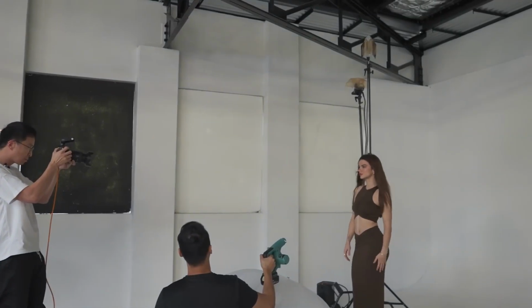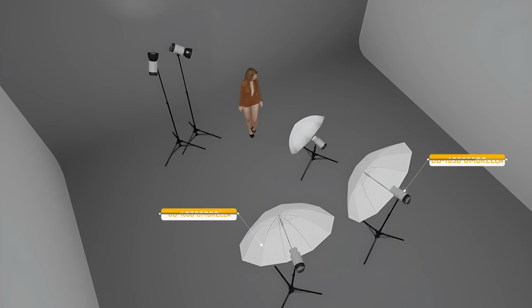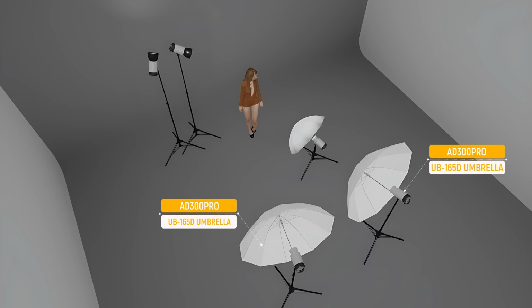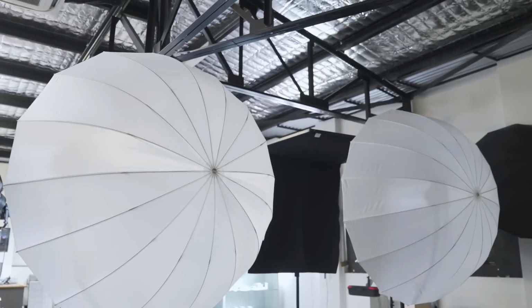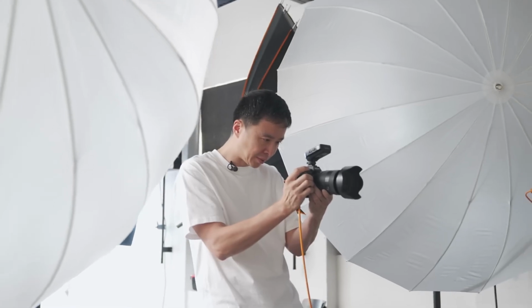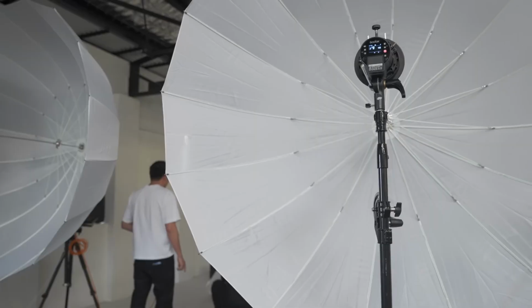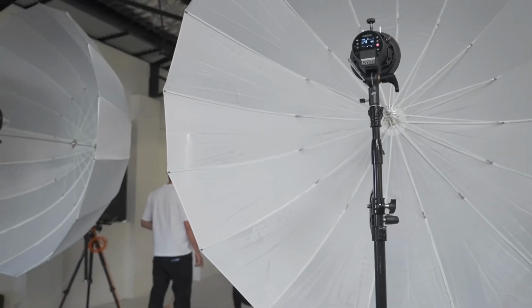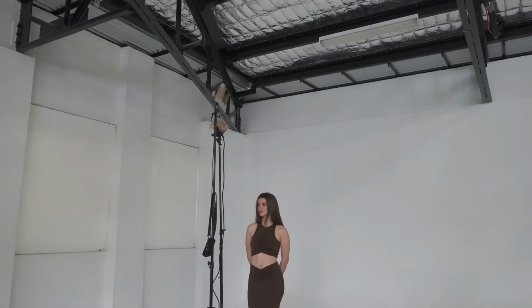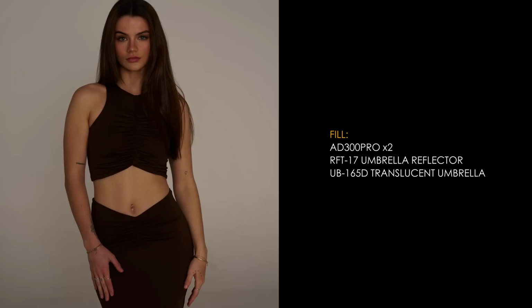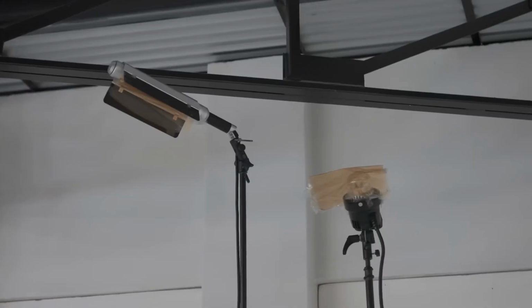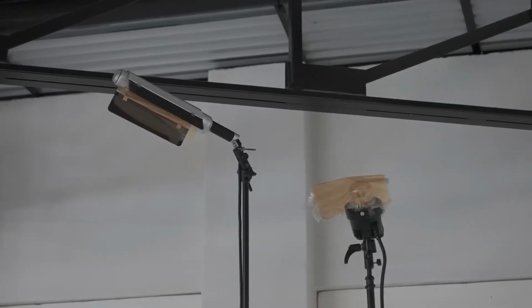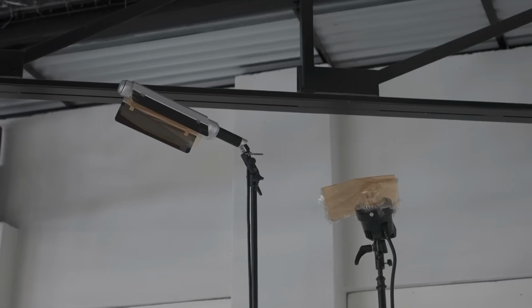Talk about the lighting. There are two 8300s with 165 centimeter diffusion umbrellas at the back for fill lights. The reason I use two is I can stand in between so that the lights won't cast any shadows over the model. And there's an 80-1200 bouncing off the ceiling to have some skylight over her body.